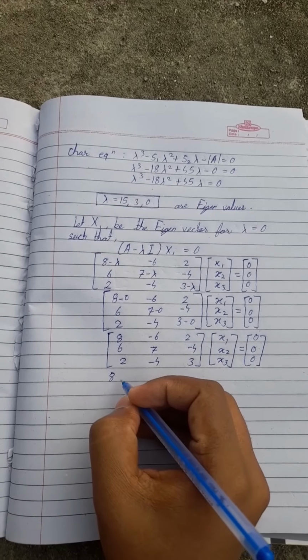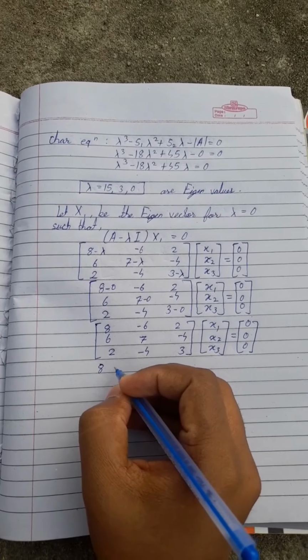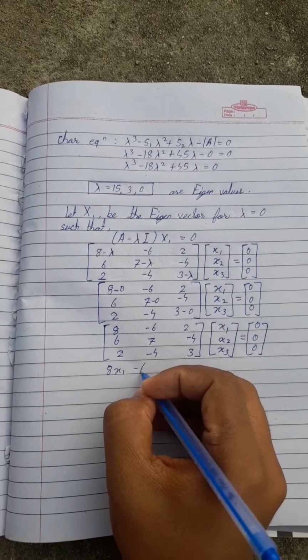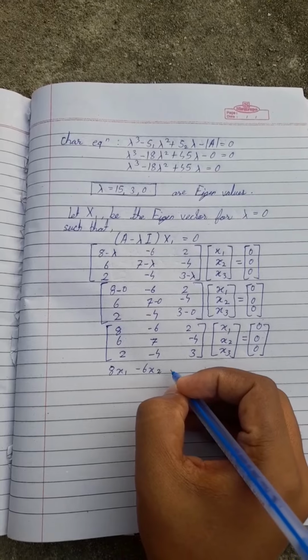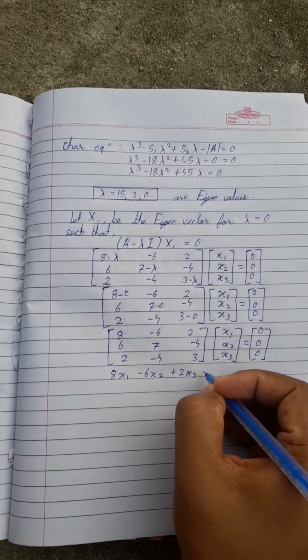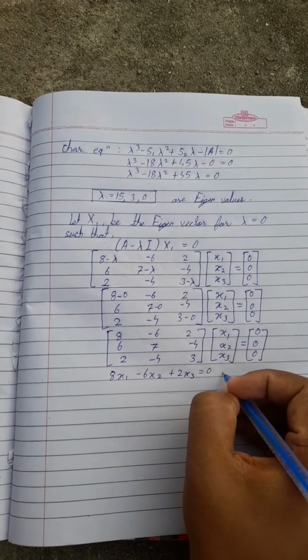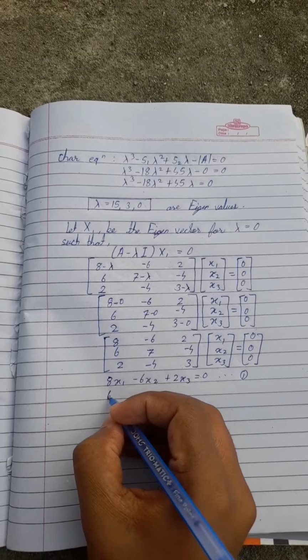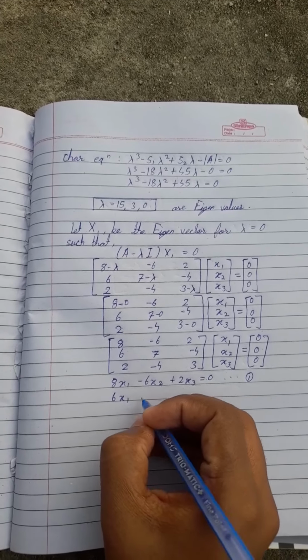It gives us the equation that on multiplying, that is 8x1 minus 6x2 plus twice x3 equals to 0. Note it as equation 1. Same with the next.